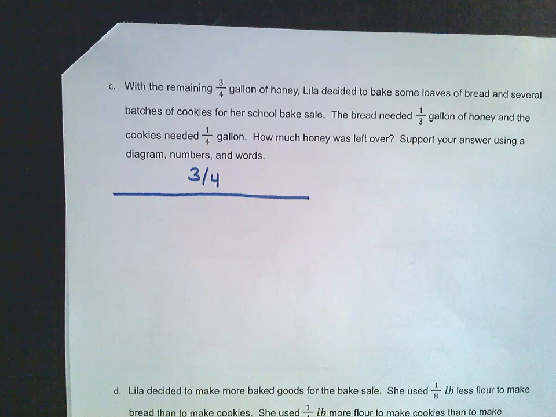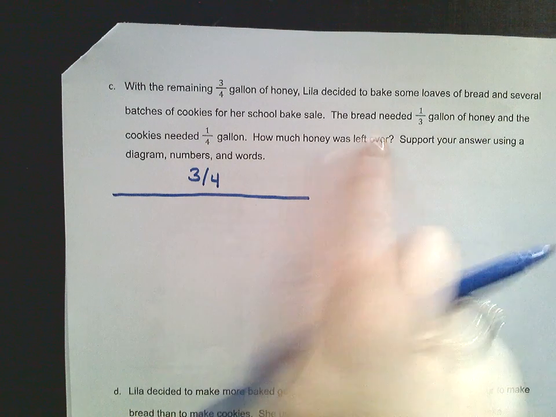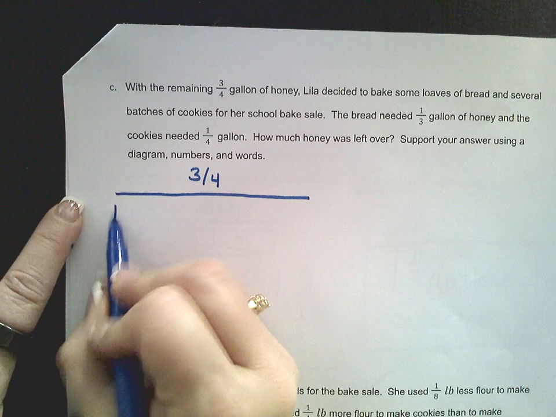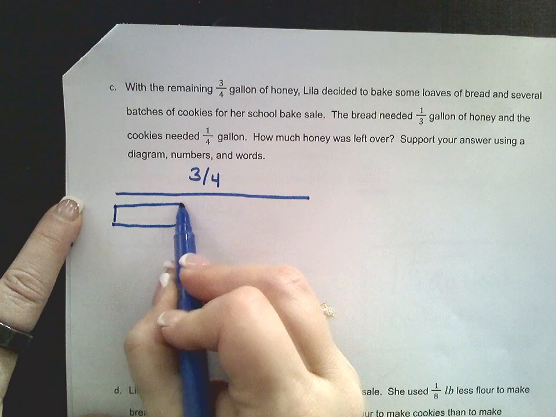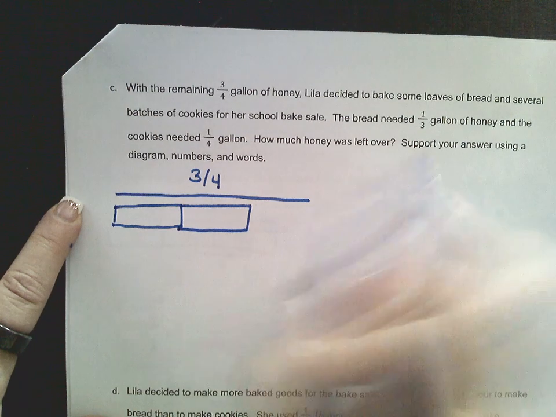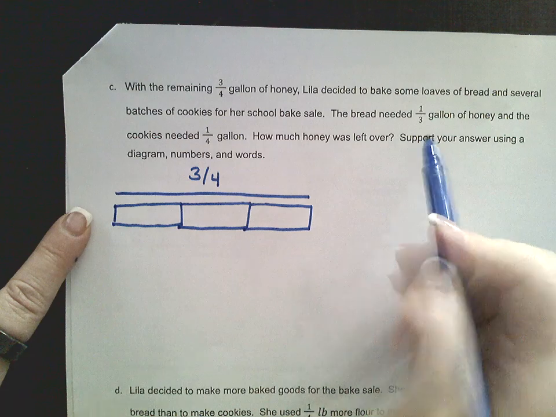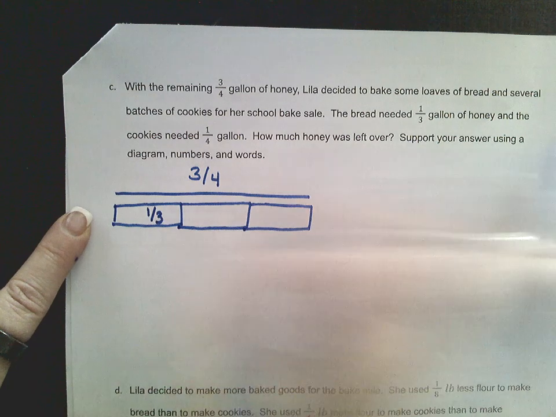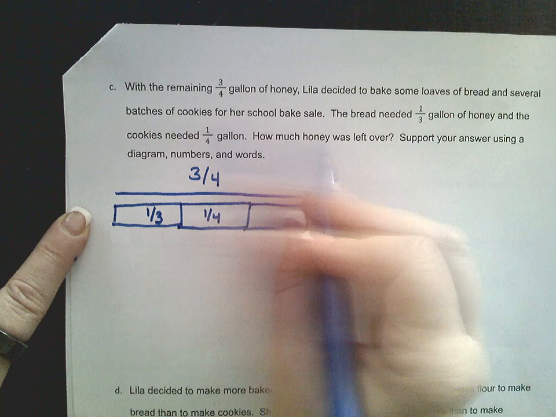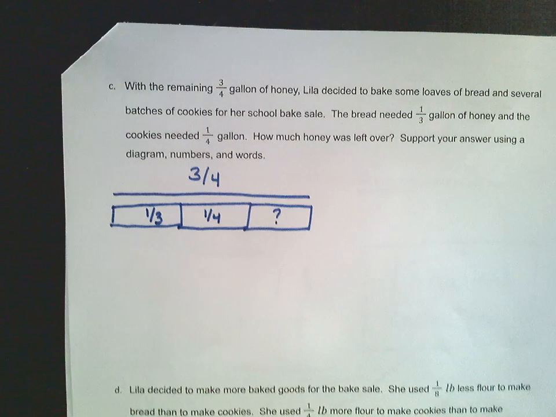That's all the honey that she had. She then made cookies and bread. So we have cookies, we have bread, and then there was some left over. So we know what the bread was. It was 1/3. We know the cookies were 1/4. What we do not know is what was left over.